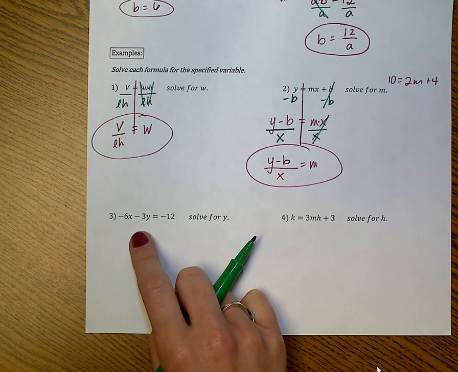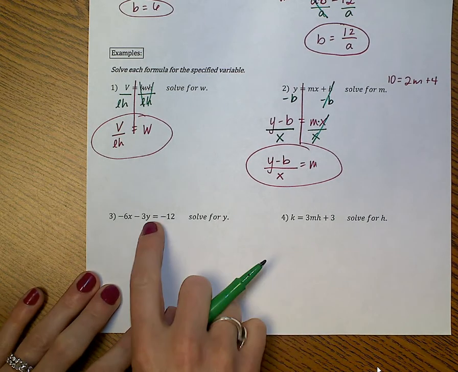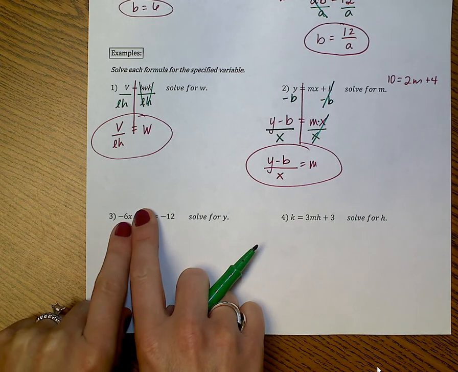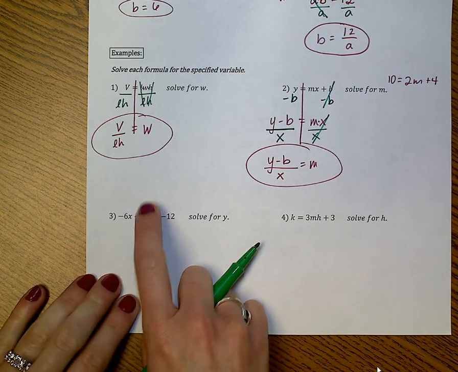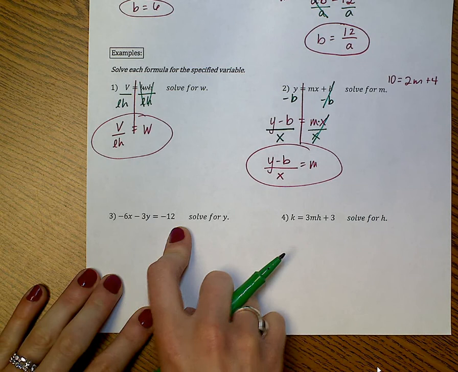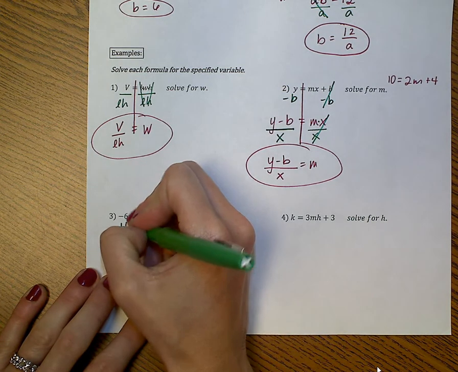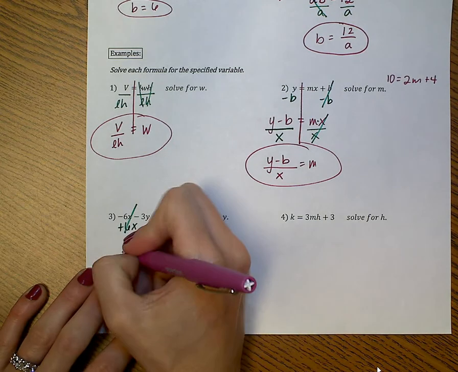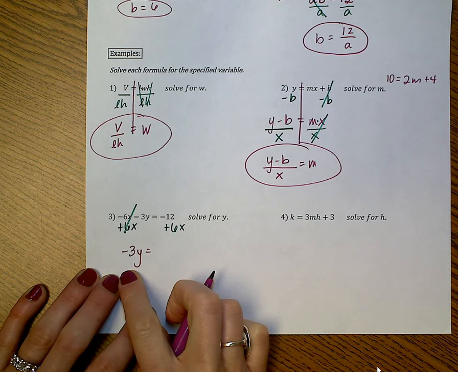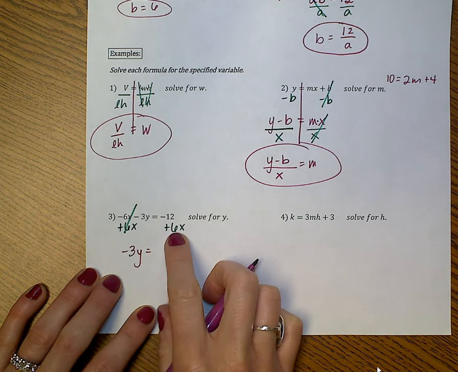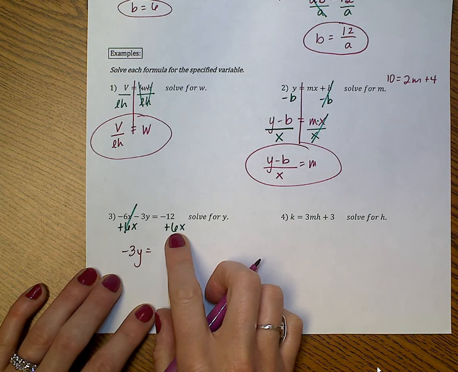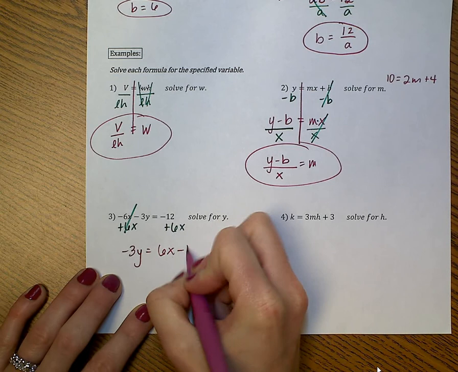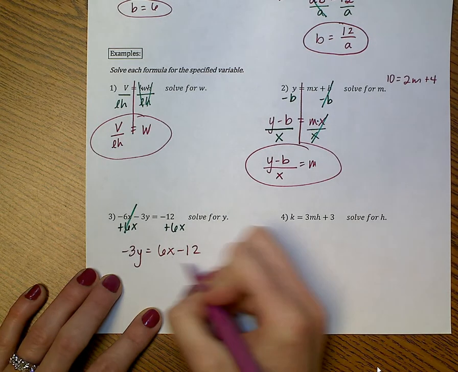So same idea though, I want to get y alone, move the 3 that's connected to it, move that last. So I'm going to move this whole minus 6x term. I can move all of that at the same time. Since it's a negative 6x, I'm going to add 6x to both sides to move that around. So then I would have negative 3y on the left. For the sake of looking ahead, hopefully this doesn't throw you off, but we will be moving into mx plus b. So I'm going to write the 6x first and then the minus 12. You could write minus 12 plus 6x. That's the same thing, you guys.